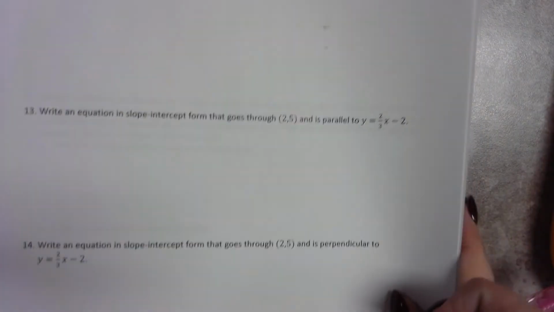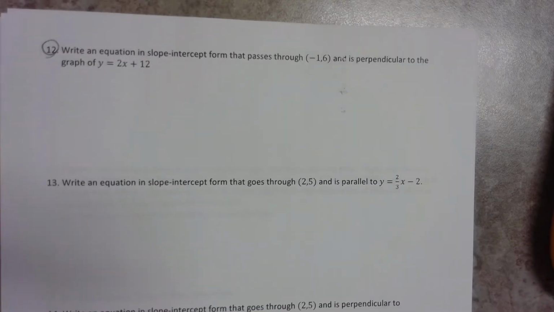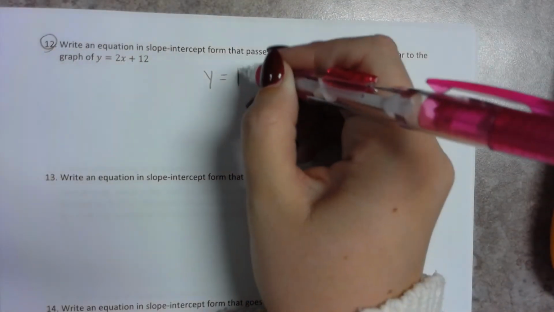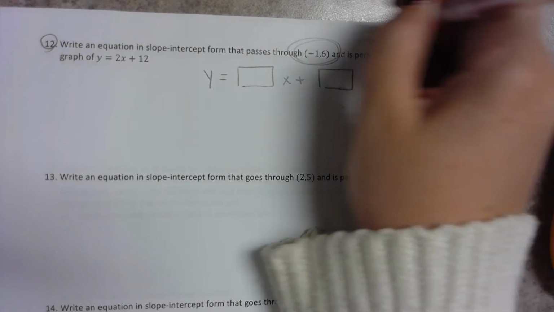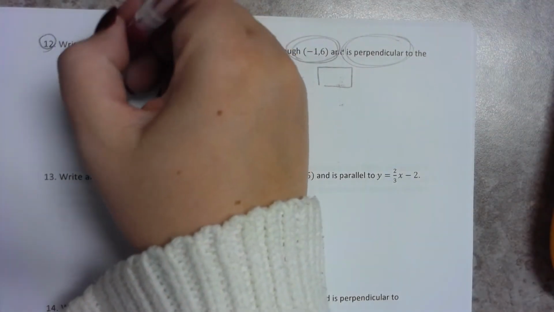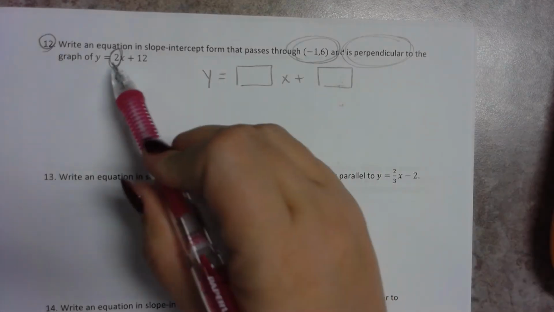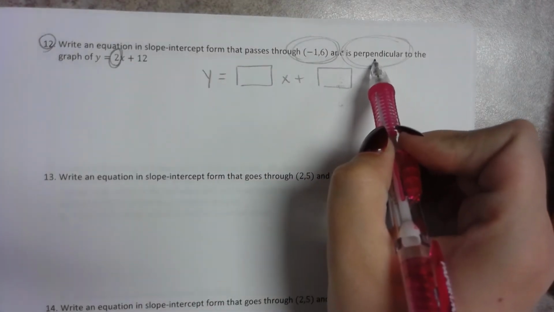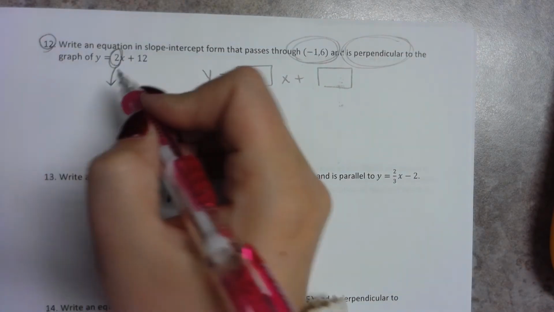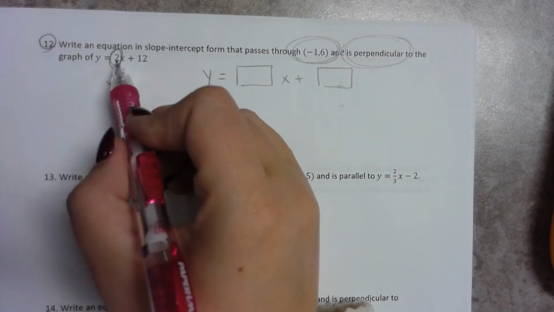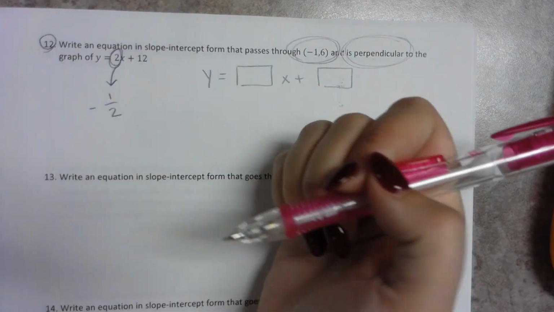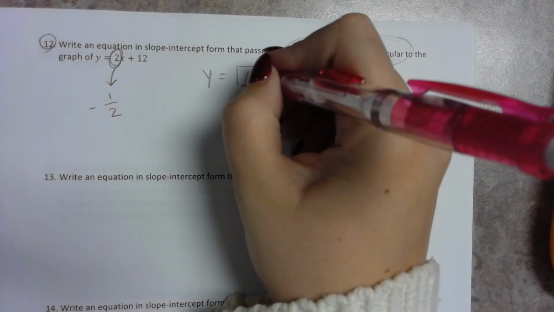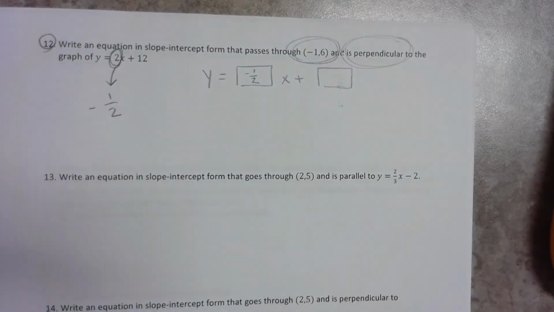Okay, whereas in the next problem, in number 12, it tells us that we want to write an equation. So that means our answer is y equals mx plus b. That goes through this point, so that's important. And that is perpendicular. So if our slope here is 2, if it said parallel, then I'd put a 2 here. But because it says perpendicular, that means we have to do the reciprocal, which means flip. So 2 over 1 becomes 1 over 2. We need the opposite. So because this is positive, we need this one to be negative. So this is negative 1 over 2.